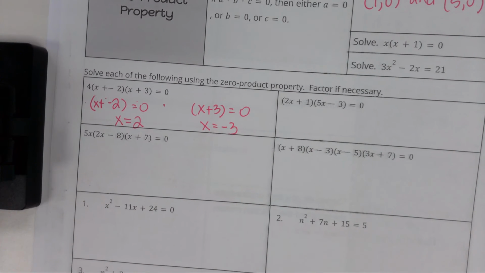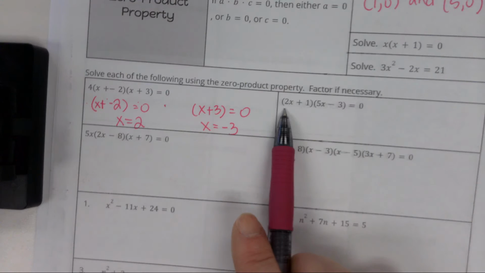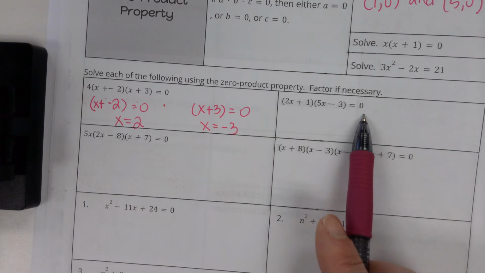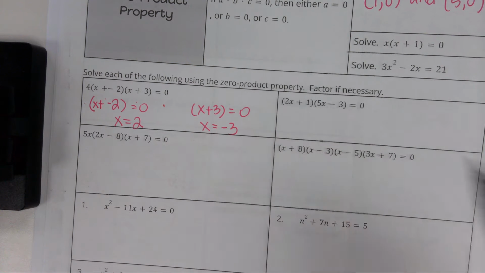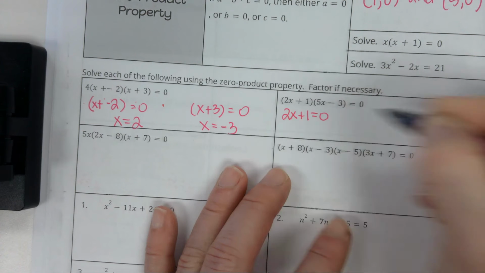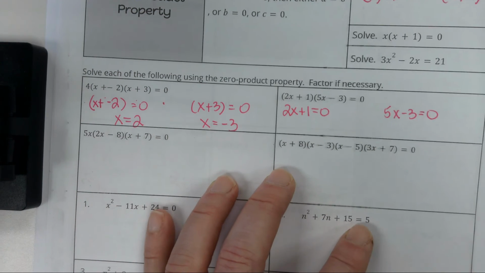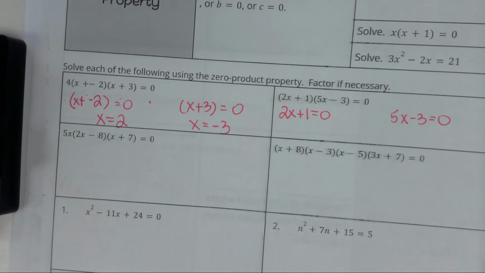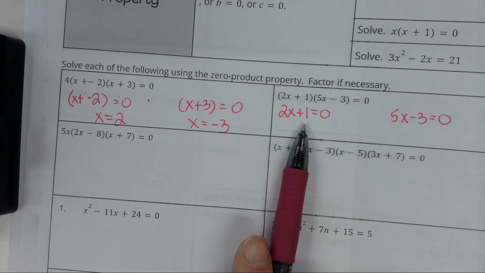Now, sometimes I might have to use the solving steps that we've learned before. All right, so I have this times this equals 0. It's already factored for me. So if I want to find where that happens, I have to set both parentheses equal to 0. So we're going to do 2x plus 1 equals 0. And 5x minus 3 equals 0. I wish there was a little bit more room here, but I can write small. Can somebody tell me the 2 steps in order to solve this? How do you solve it? That's what I'm asking.